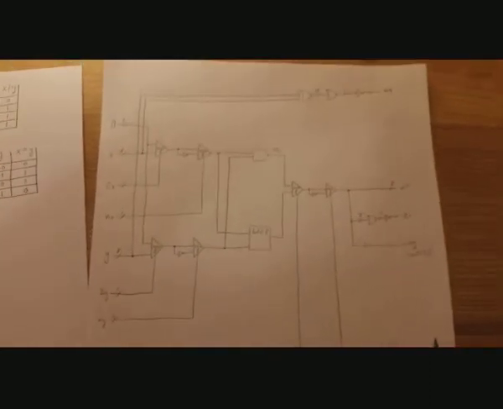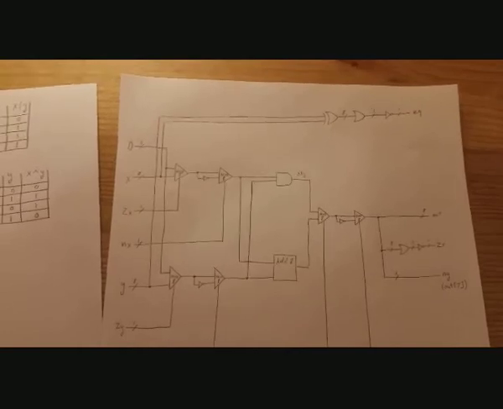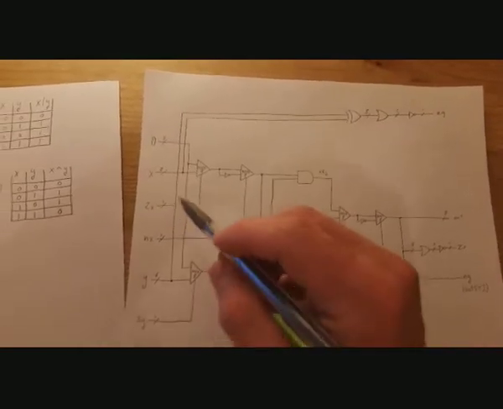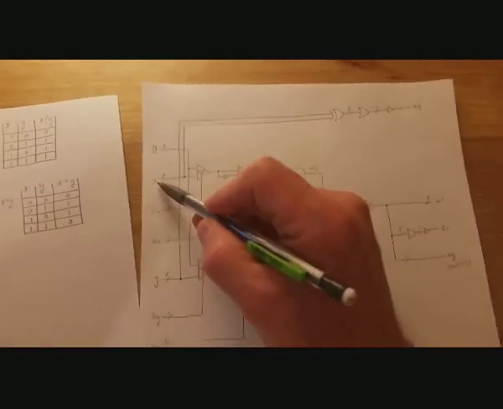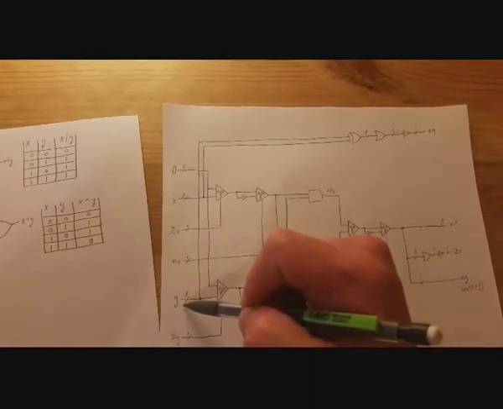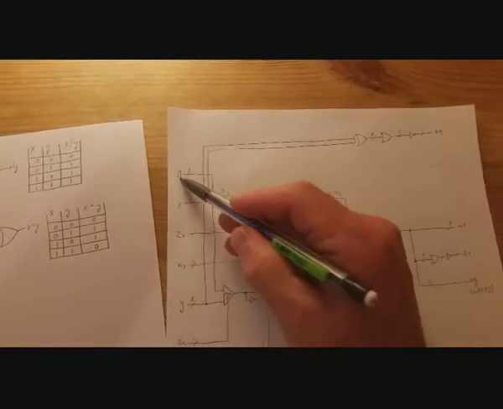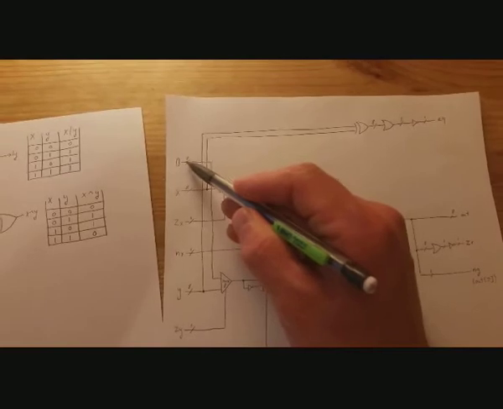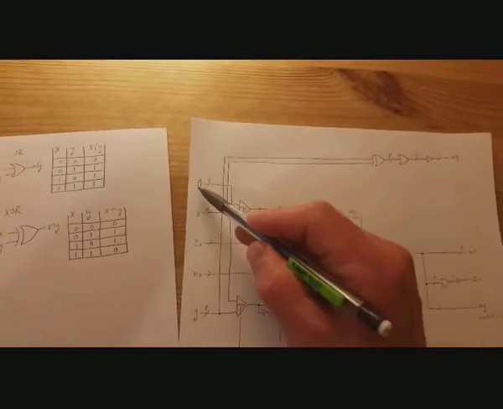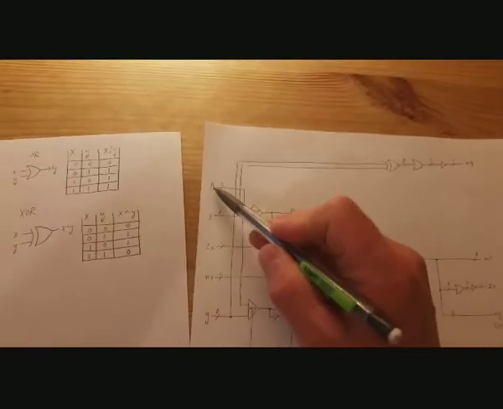So here's the circuit. What we have here is basically X and Y, and this is 0. So this is 8 wires coming in, and they're all tied to ground. So it's just a low voltage.